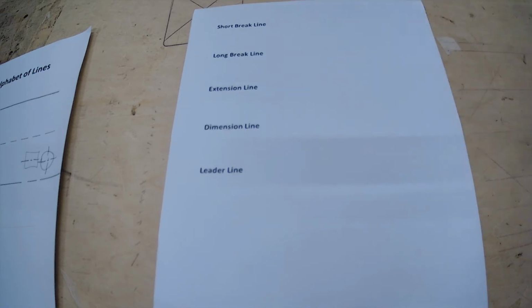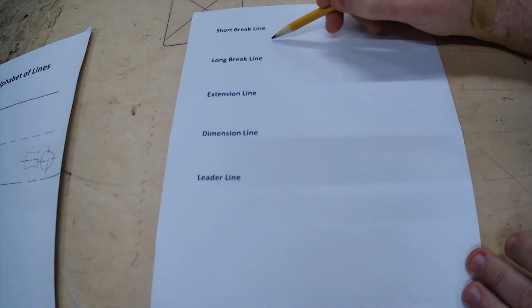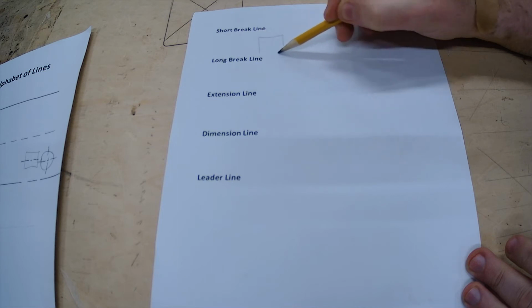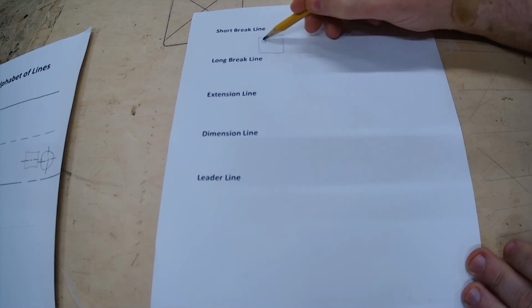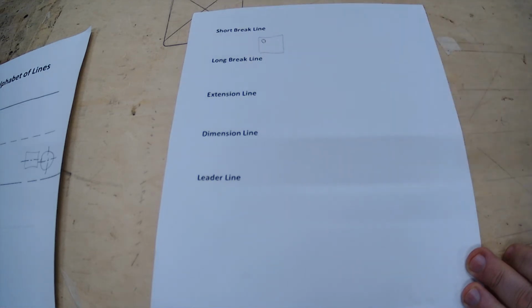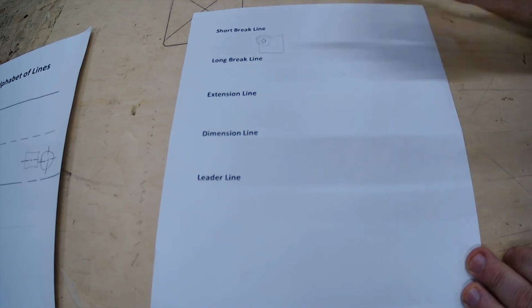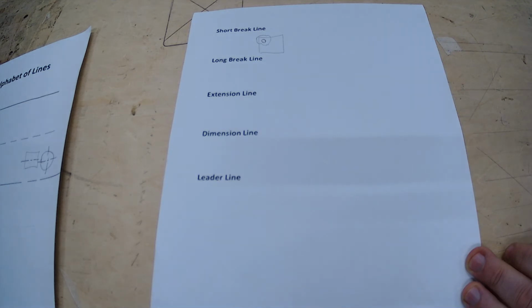Sometimes you have a drawing where you need to show a little detail, and so maybe you have an object that is like this, and there's a tiny little hole in the corner, and in order to actually show the tiny little detail here, you're going to take that little drawing and blow it up somewhere else on the page. And so for that, usually it's this rough break like that.